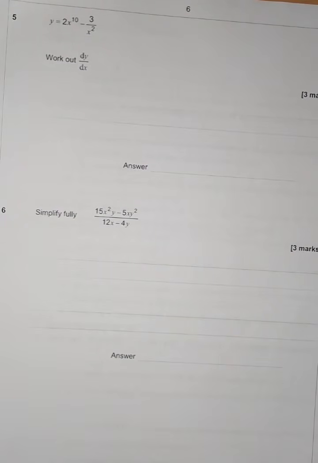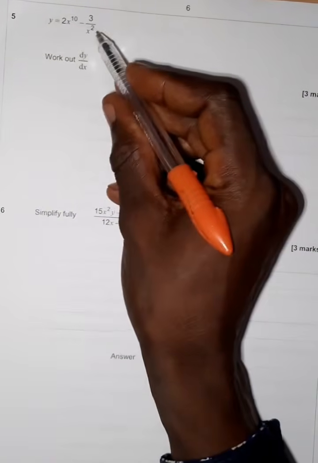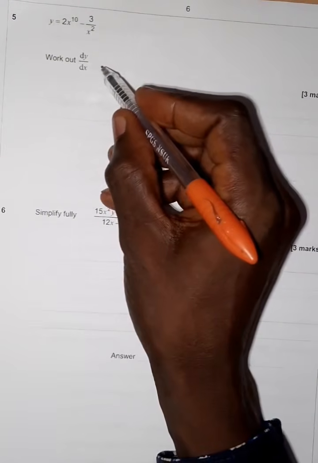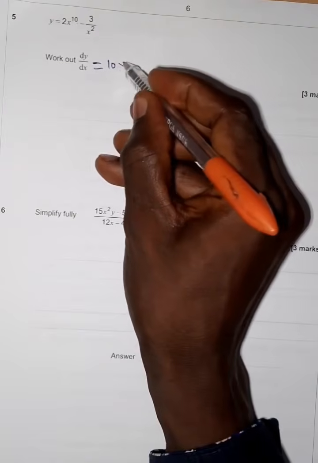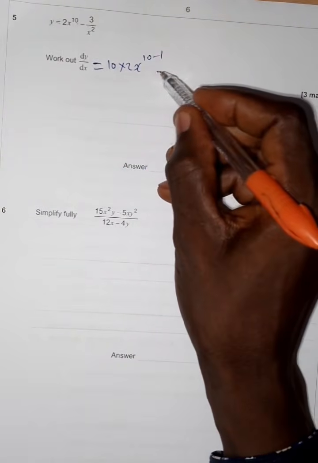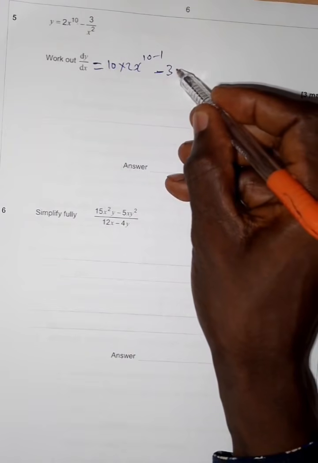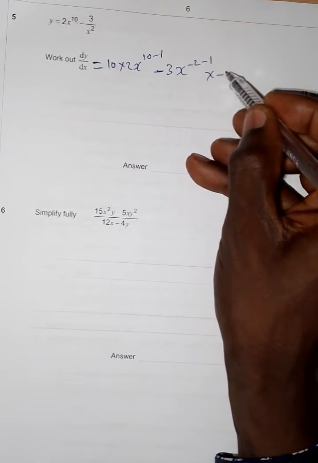The next question is a differentiation question from calculus. Before we solve this one, we have to find dy/dx. So dy/dx will be the same thing: we bring this one down, 10 times 2x to the power of 10 minus 1, and this will be minus 3x to the power of minus 2, and then minus 1 times minus 2.